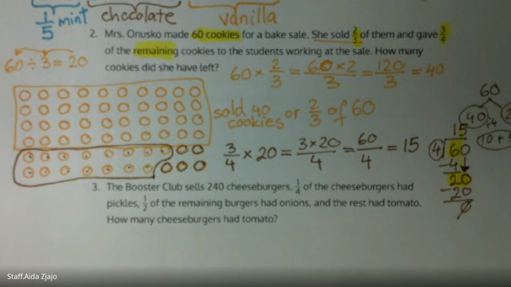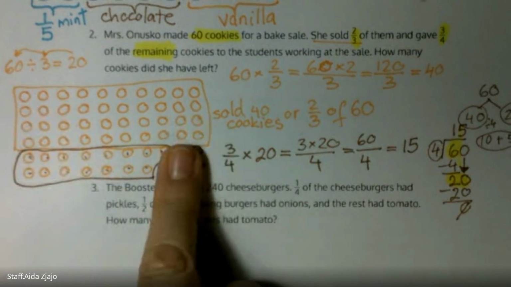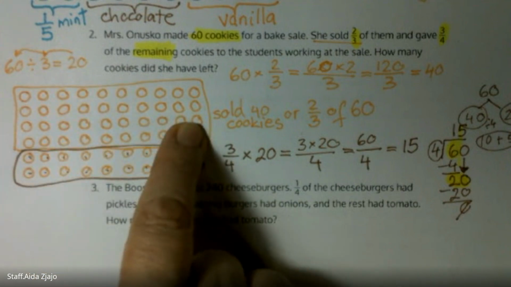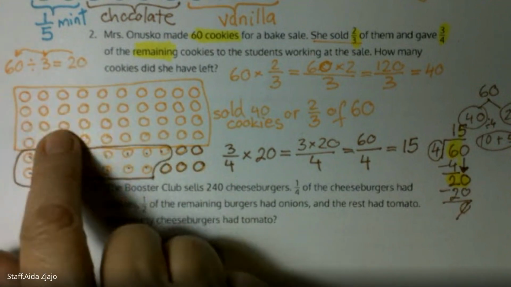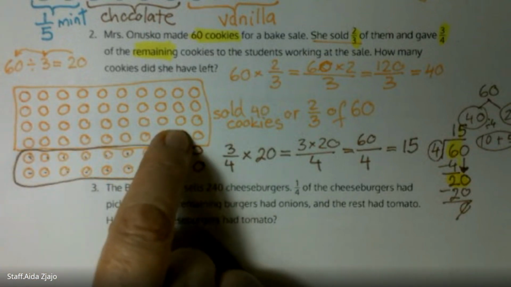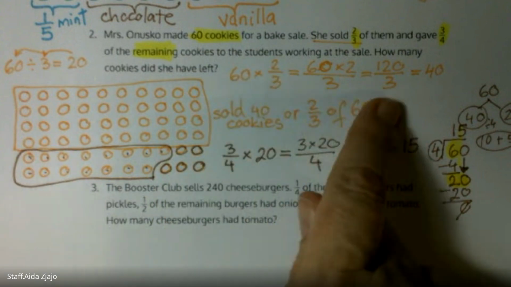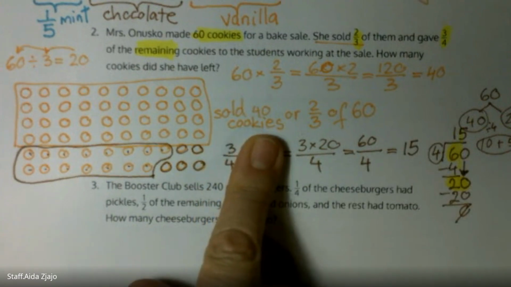So to recap this, there are 60 cookies. The story says that she sold 2/3 of it. So 60 divided into 3 is 20. That's 1/3. But then 20 and 20 more, it's 2/3, and 2/3 of 60 makes 40 cookies. So she sold 40 cookies.